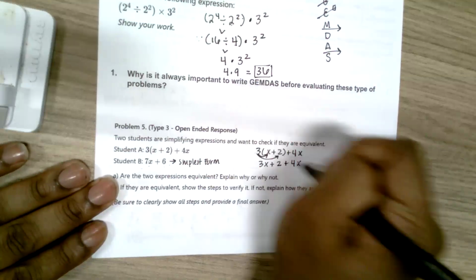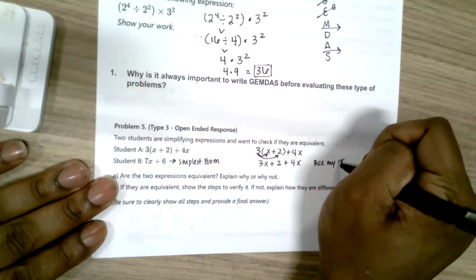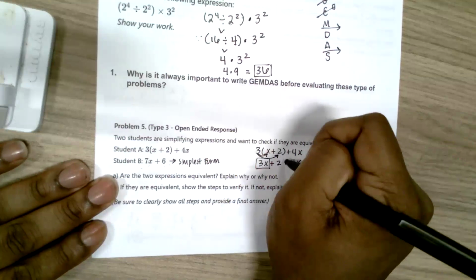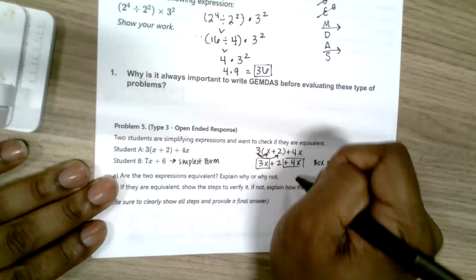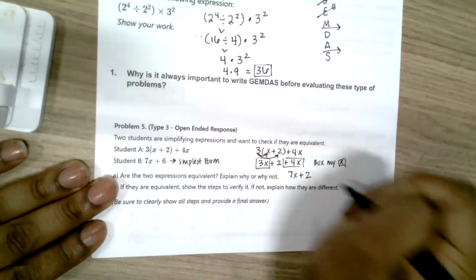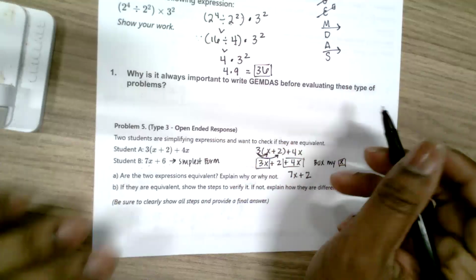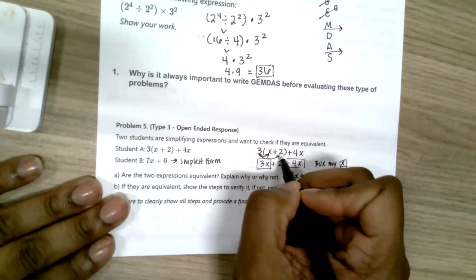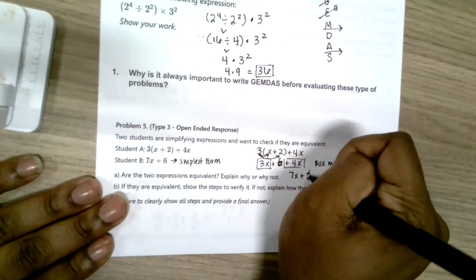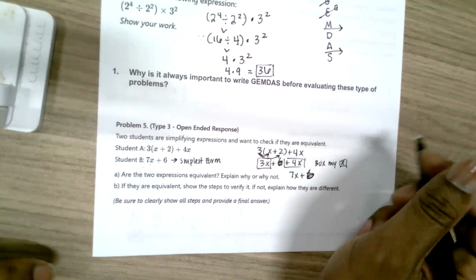Then I need to box my x's or my coefficients. 3 plus 4, and that's 7x plus 2. Oh, I did something wrong. Let me go double check. 3 times 2 is 6. I don't know why I did that. 7x plus 6. Oh, they are equivalent.